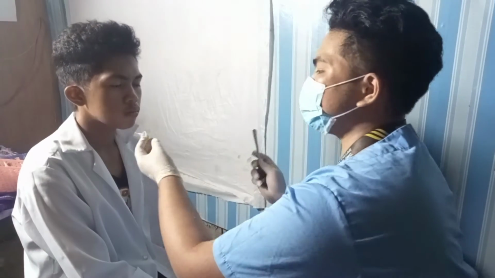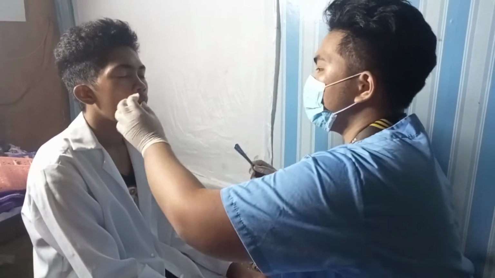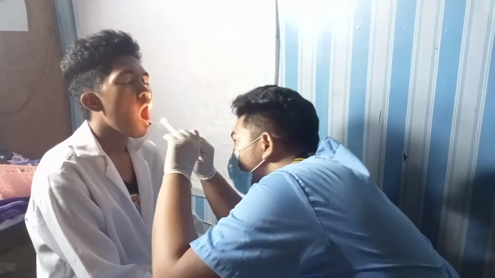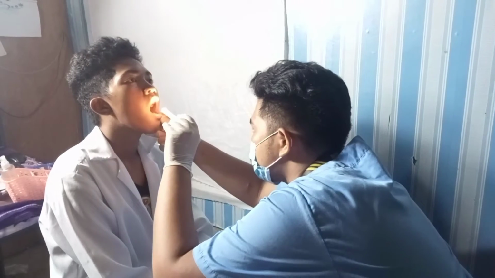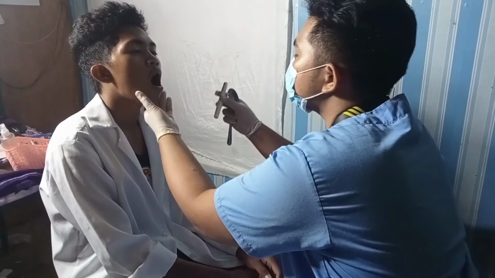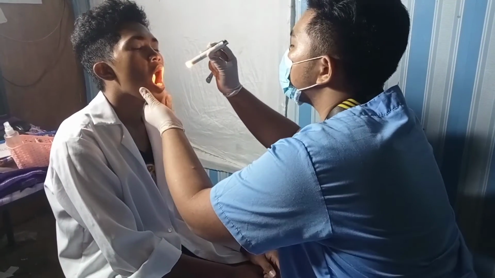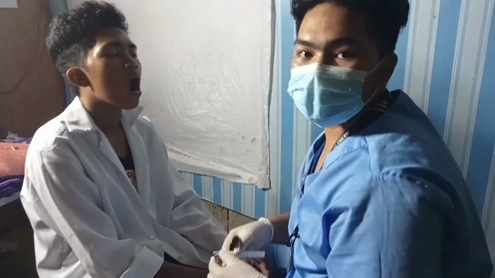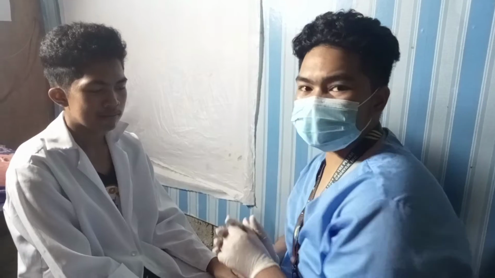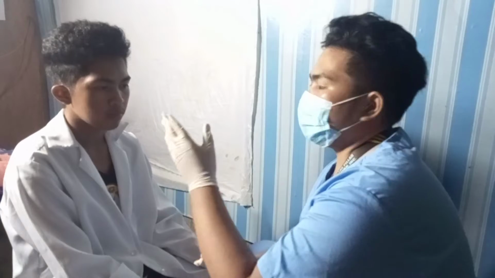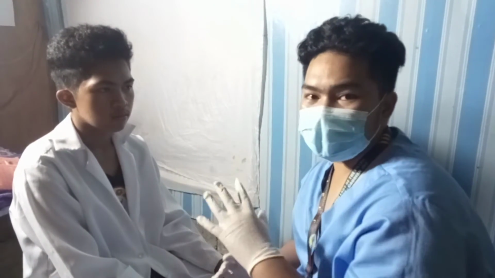So after assessing the tongue, next we need to assess the hard palate of the patient. As we can see, there are also no signs of lesion and inflammation in the hard palate of the patient. And also, sir, can you move your tongue up? And also the soft palate of the patient. As we can see earlier, the hard and soft palate of the patient have a pinkish color, the same as the general color of the oral mucosa of the patient, which is normal.